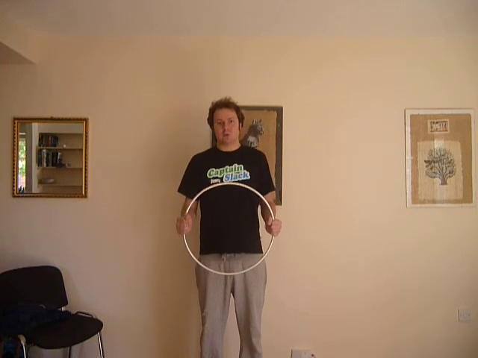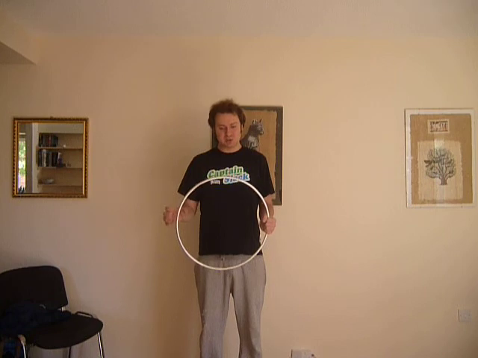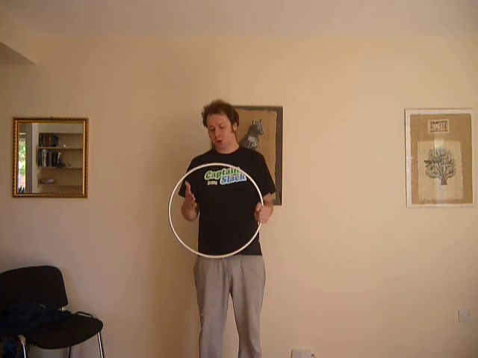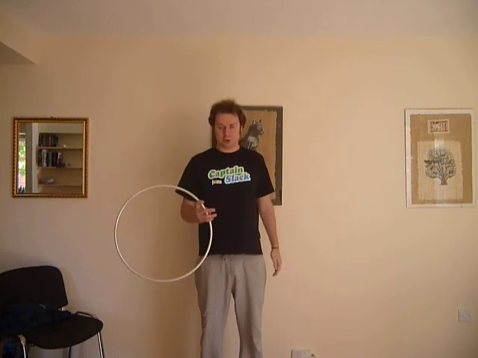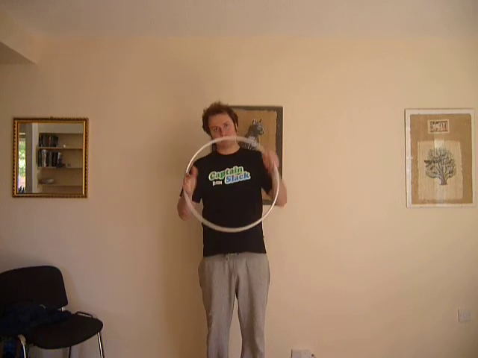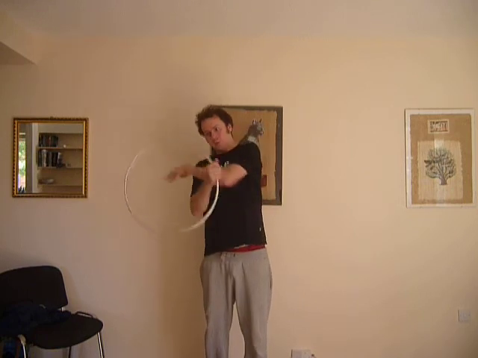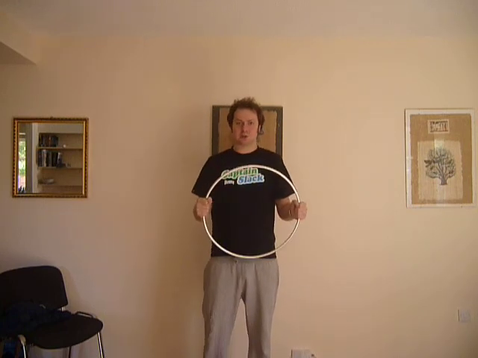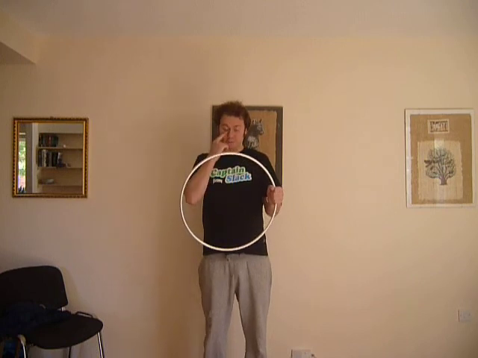Right, now we're going to move on to spinning the hoop, and I tend to throw the hoop like this. The hoop is spinning on the whole of my hand, and the movement's going forward, like so. I call it forward because if I wanted to go into a weave, I'd be going into the forward weave.